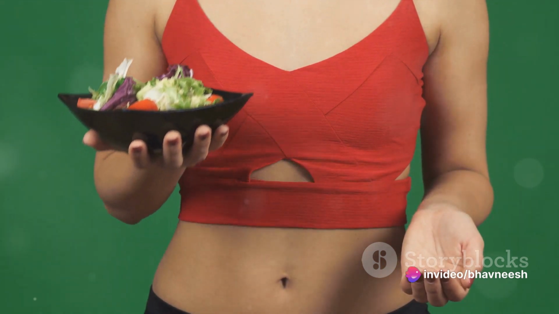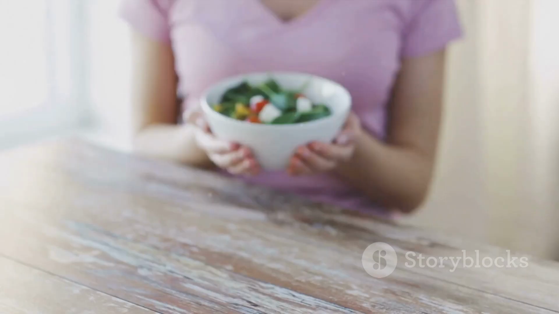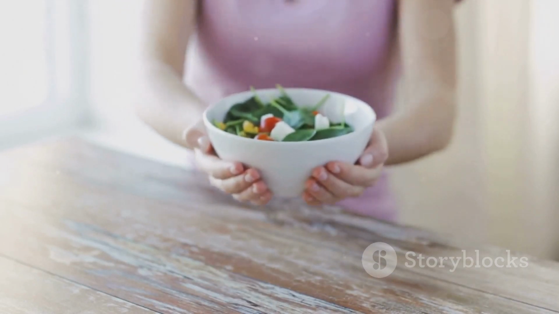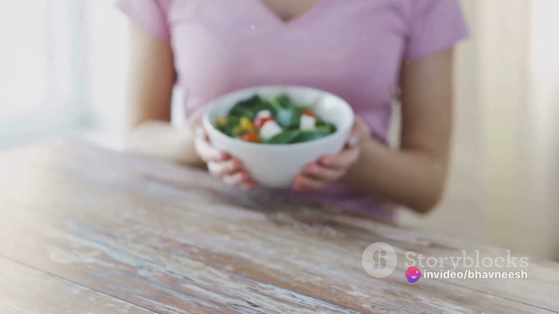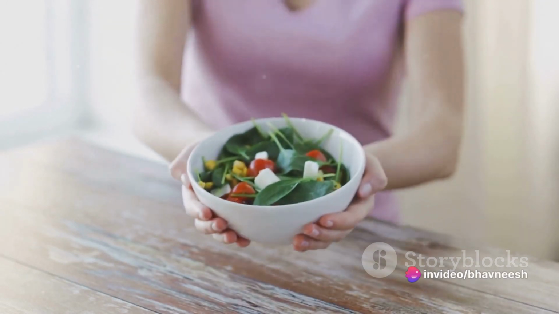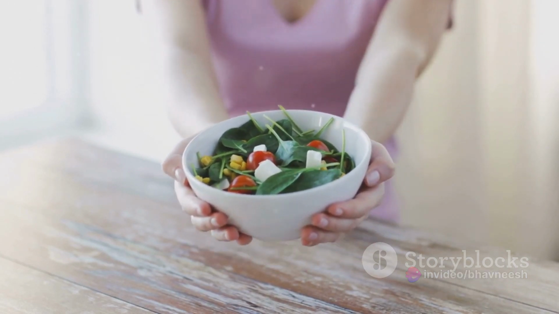With so many potential causes, it's important to identify the exact cause to find the most effective treatment. It could be as simple as modifying your diet or managing stress, or it may require medical intervention. But remember, hair fall is a common issue, and with the right approach, it can often be managed effectively.